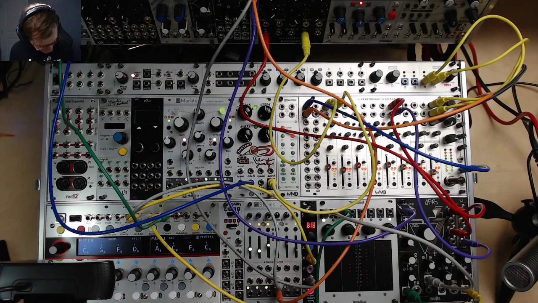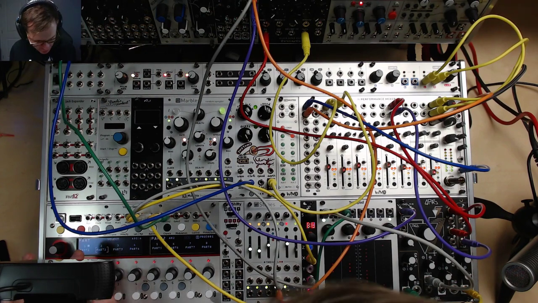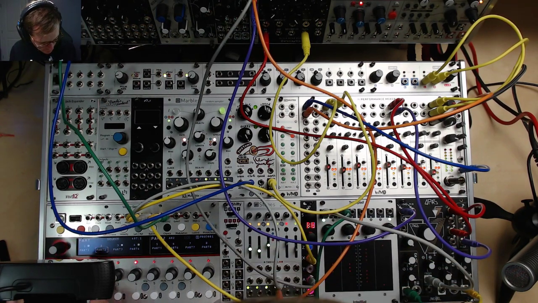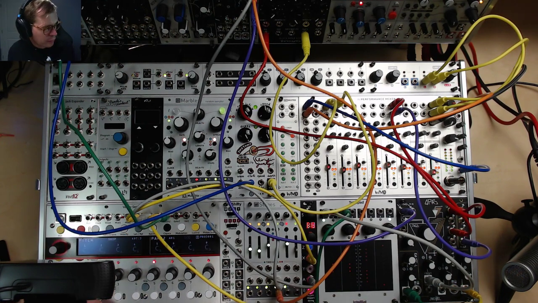Shift, select. Okay, so that supposedly copies it, and then I can go to part 2, because I wasn't going to use that bass line anyway. And I'll clear. And to paste, I hold shift and press skip.